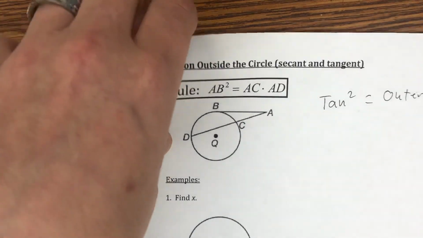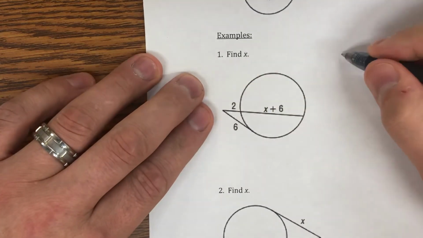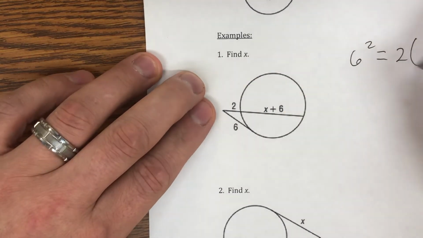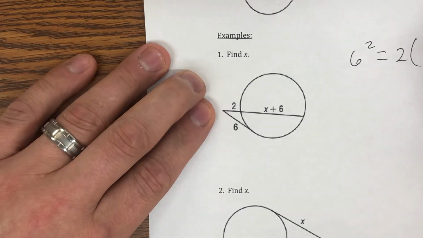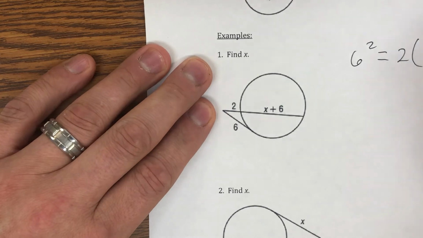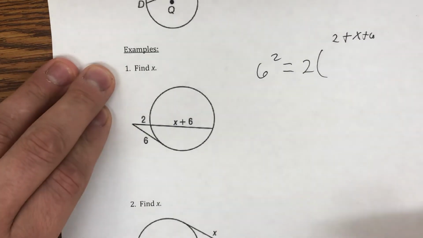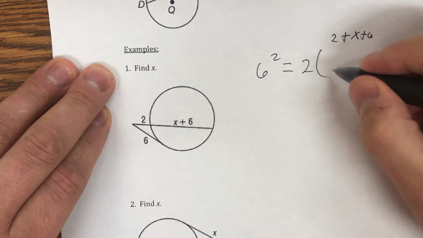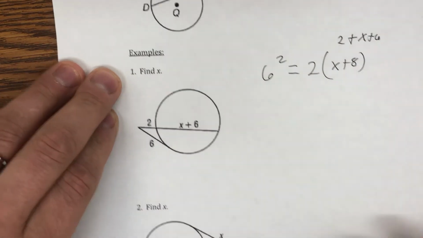So, first example. Tangent squared, the tangent is 6. So 6 squared equals 2 times the whole thing. Now the whole thing in this case is 2 plus x plus 6. Combine the like terms. Okay, combine those like terms. And we get x plus 8.